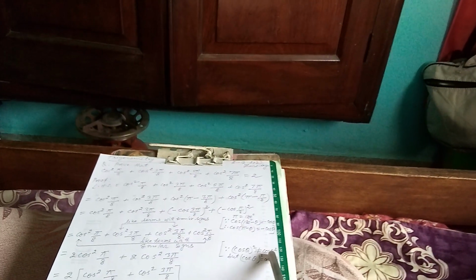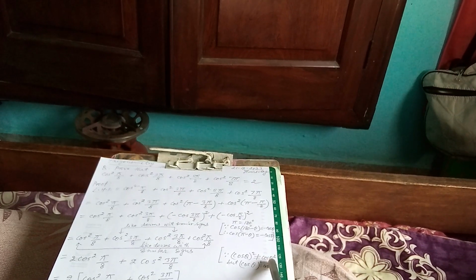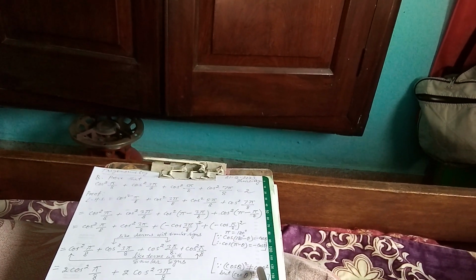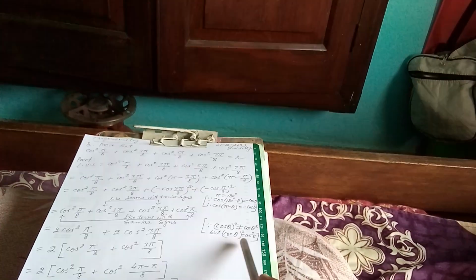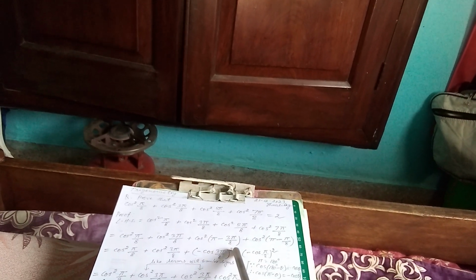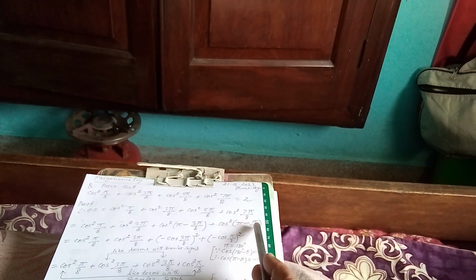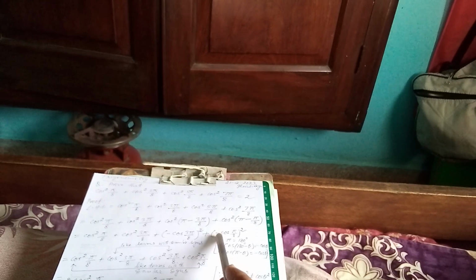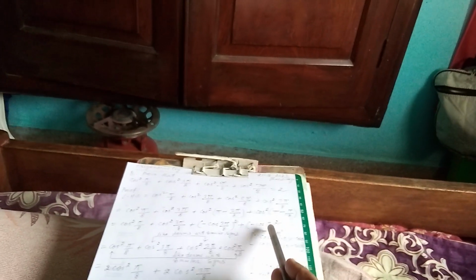The square of the angle is not possible, but the square of the trigonometrical ratio is possible, and that's why cos theta to the whole square is cos square theta, not cos theta square. So instead of cos square of pi minus 3 pi by 8, we get minus cos 3 pi by 8, squared because it was a square. And again cos square of pi minus pi by 8 becomes minus cos pi by 8 to the whole square.